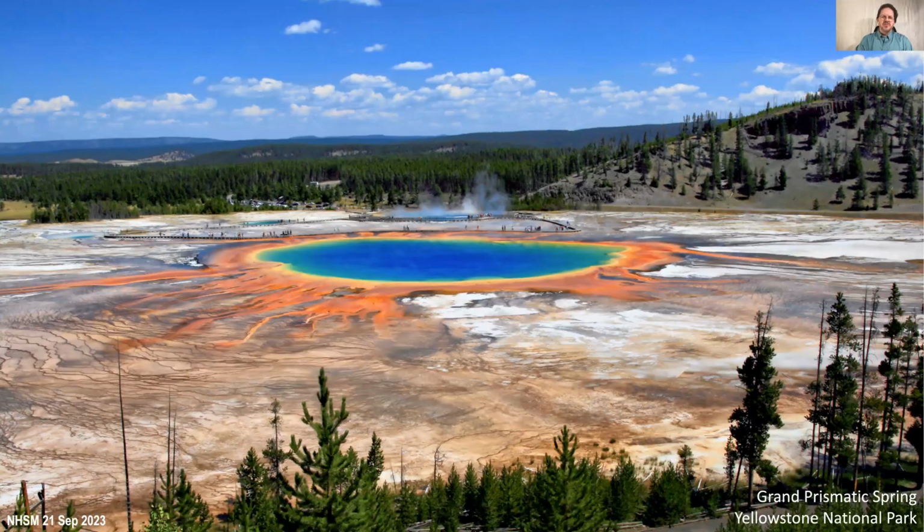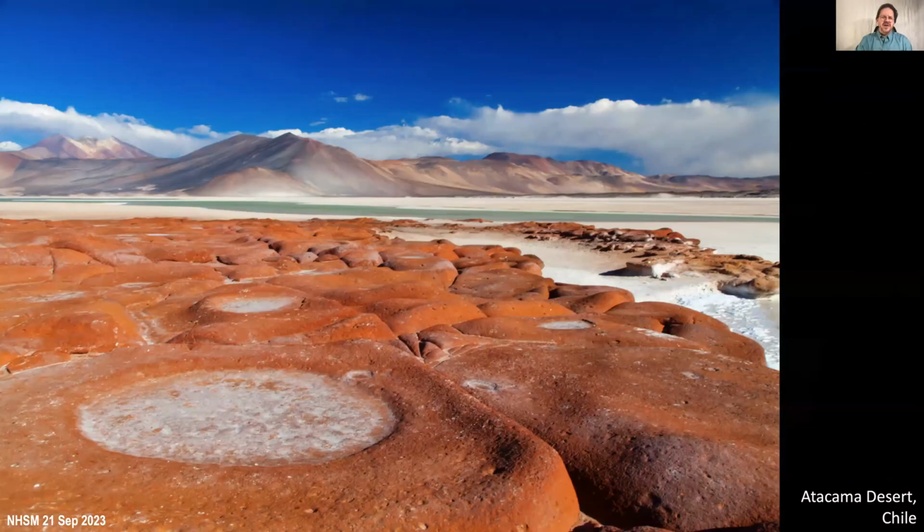Another possibility related to that is in places like this. This is in the Atacama Desert in Chile. It's an incredibly dry place. It's chemically hostile in that not only is it dry, but the water that is there is incredibly salty. And that water that is incredibly salty has things living in it.